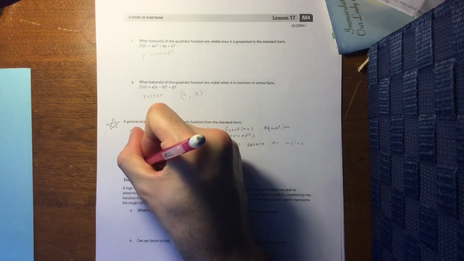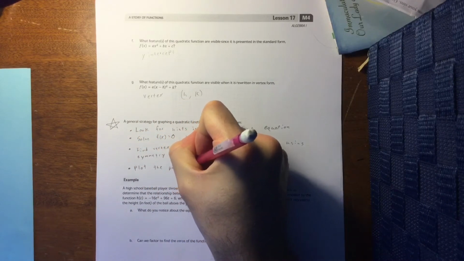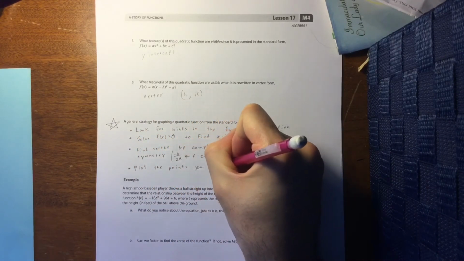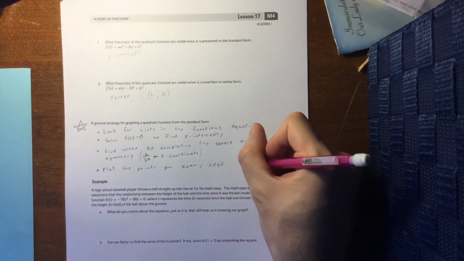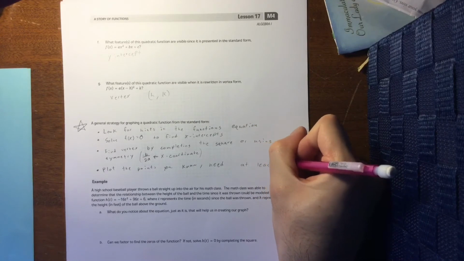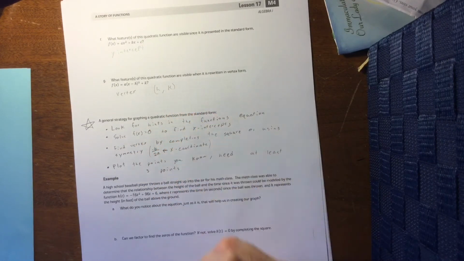Okay, last one. Plot the points you know. And you need at least 3 points. It also wouldn't hurt to have the vertex.